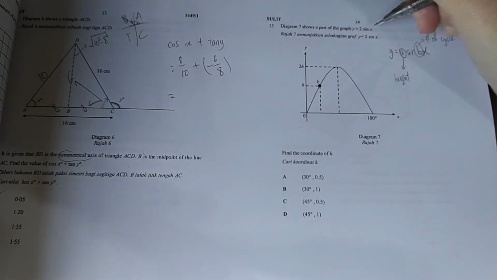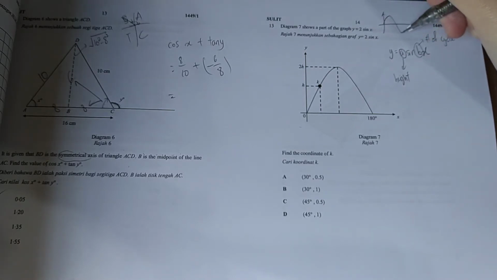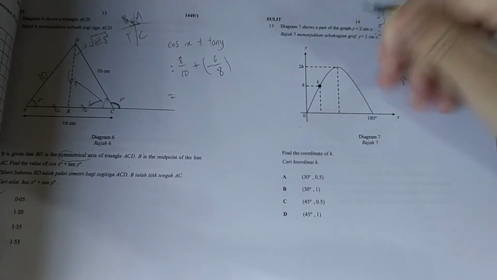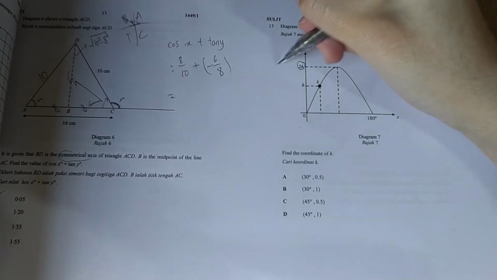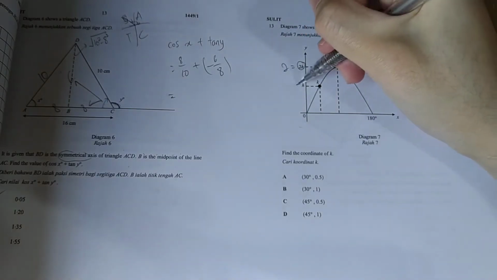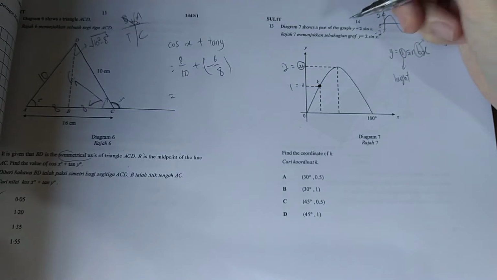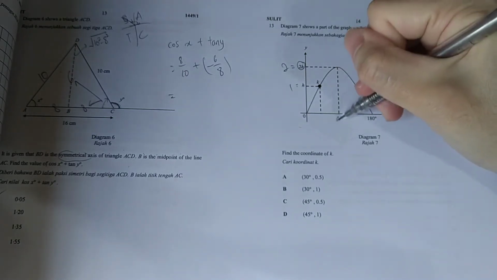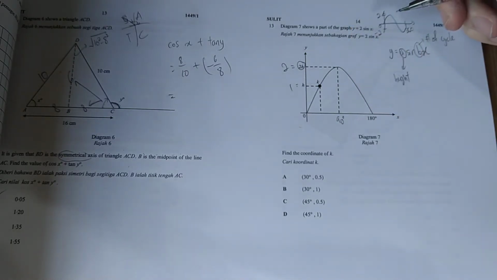When they say y equals 2 sin x, it means your graph is only one cycle. One cycle means until here. And when the number in front here is 2, it means the highest will be 2 and the lowest negative 2. So it means that 2h equals 2, so h is 1. Agree? And then the middle here will be 90, 1.